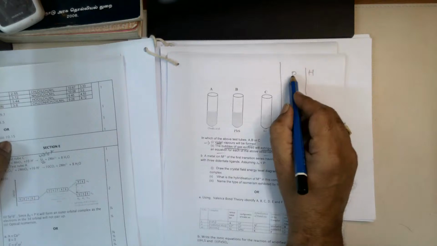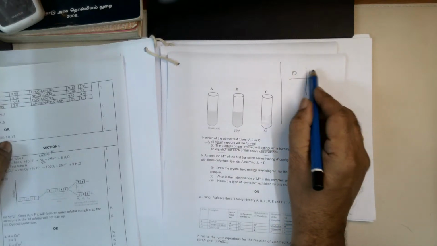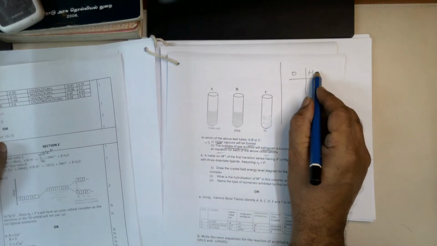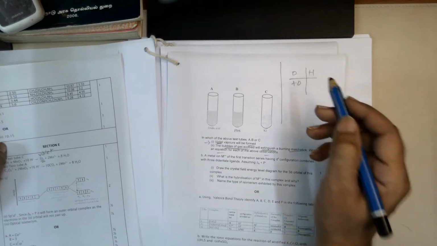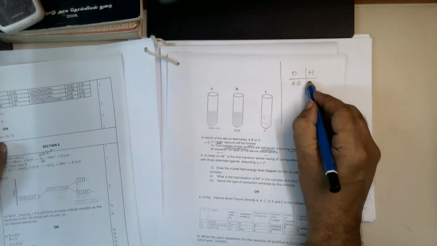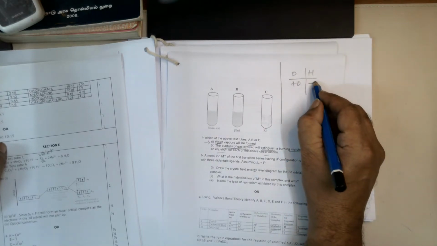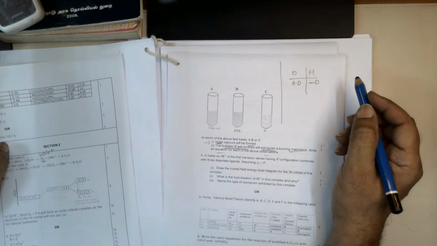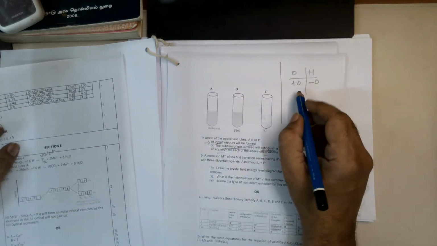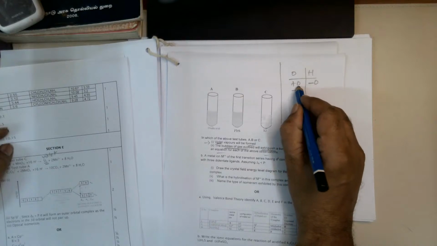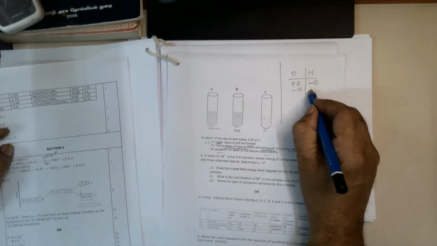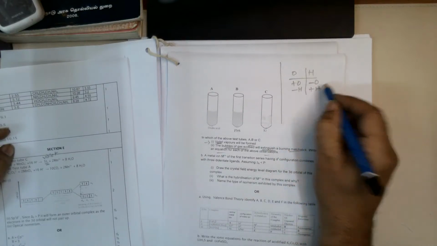Let us indicate oxidation by oxygen, reduction by hydrogen. Okay. Now addition of oxygen is oxidation, removal of oxygen is reduction. Got it? So in terms of hydrogen, removal of hydrogen is oxidation, addition of hydrogen is reduction.